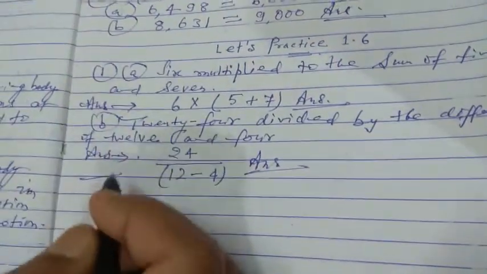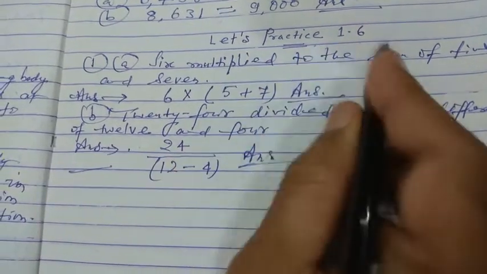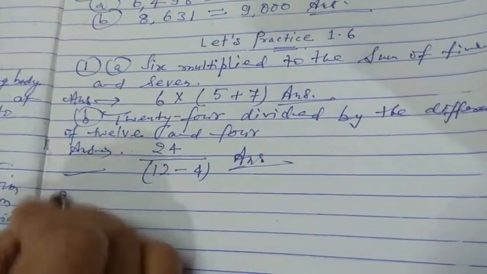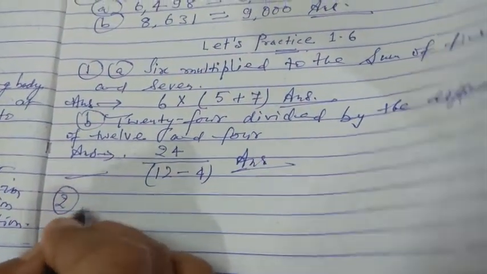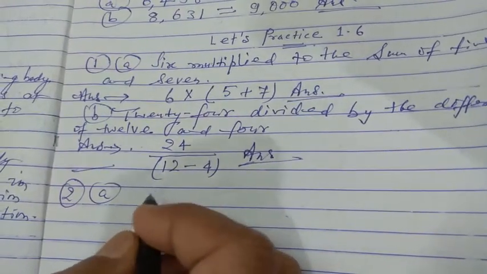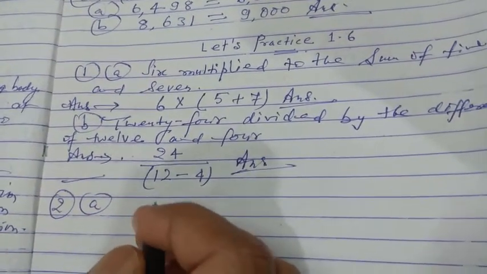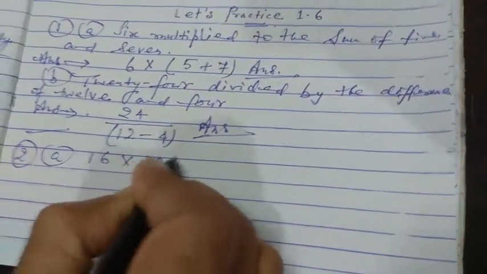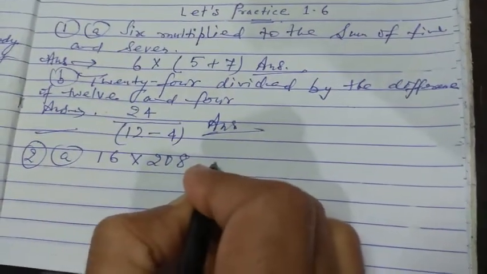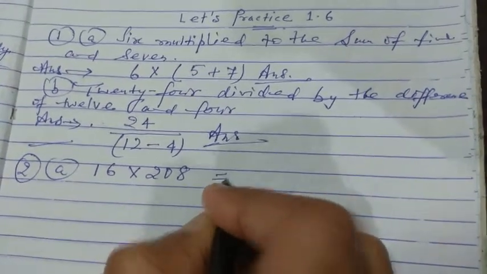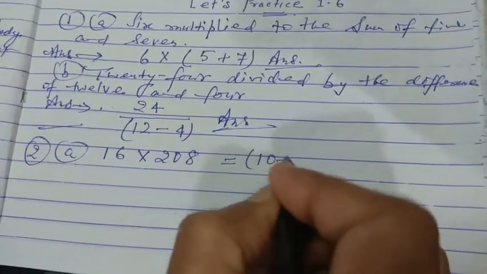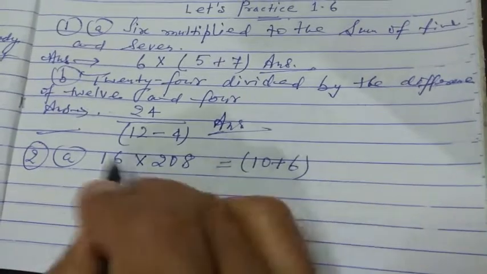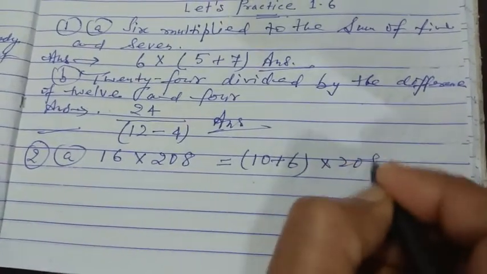Now, question number 2 of Let's Practice 1.6. Question number A. Simplify the following using bracket. 16 into 208. You can write 16 like this: 10 plus 6, 10 plus 6 is 16, into 208.